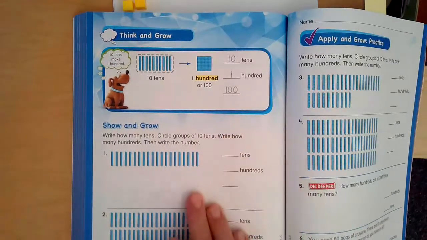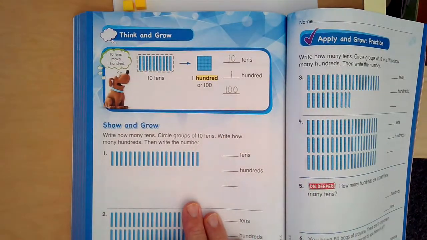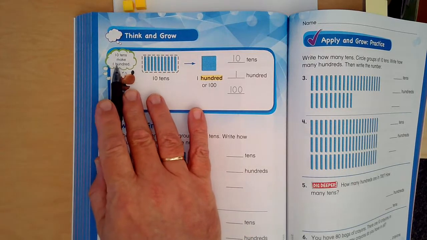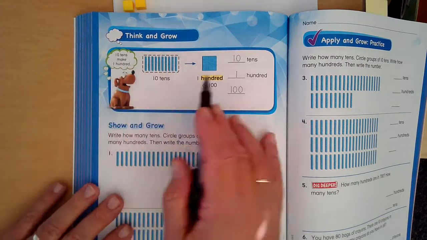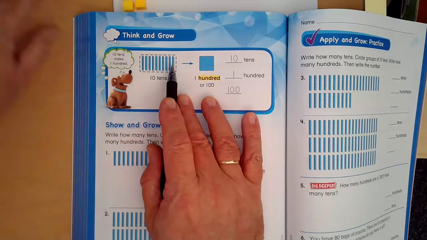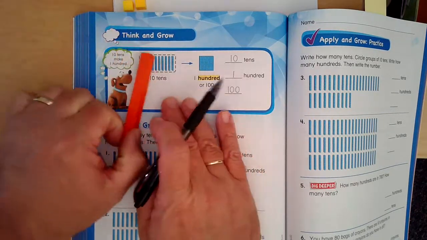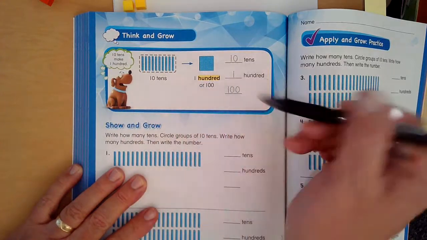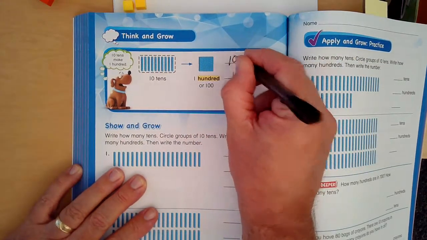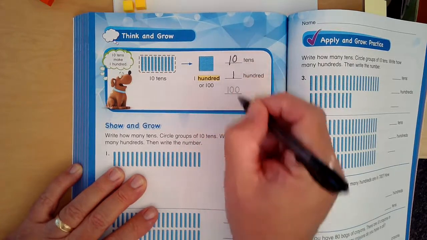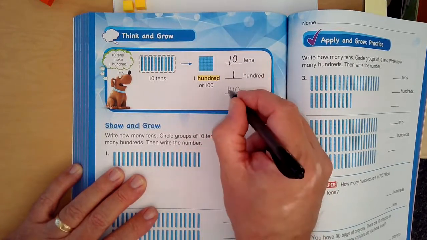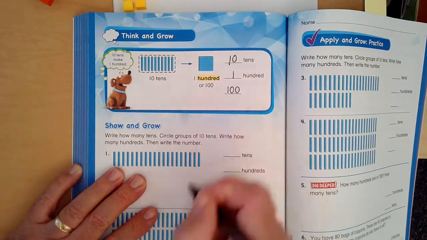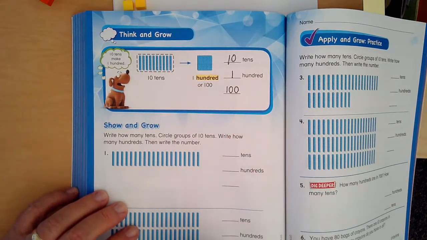I see it says 10 tens make 100. 10 tens, just like I did with my sticks. When I put them all together, it makes one group of 100. So 10 tens equals 100. And to write that in number form, my standard form is 100.